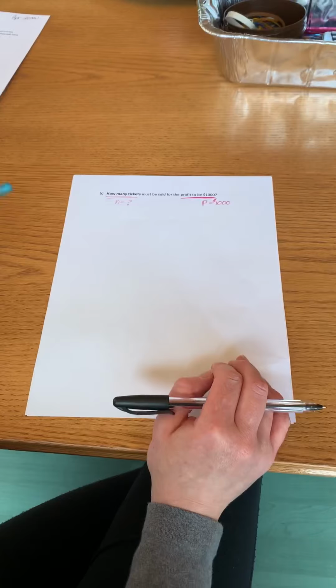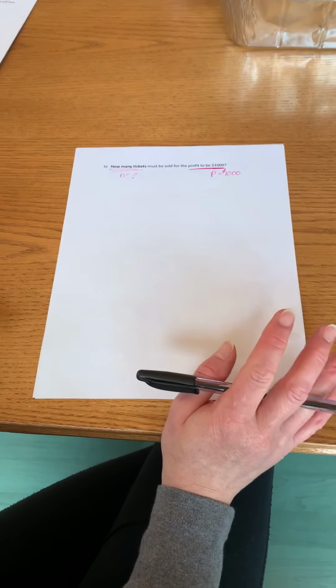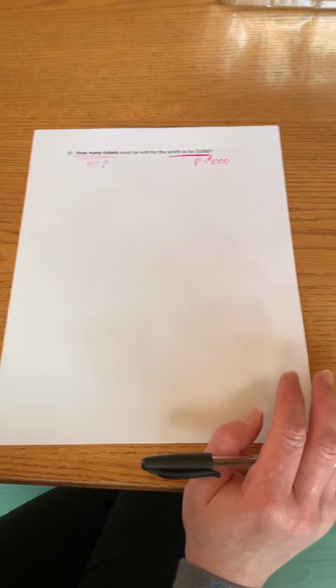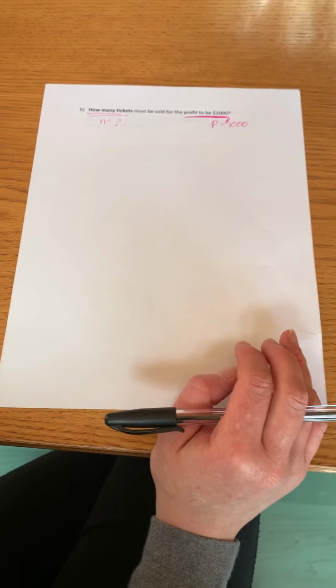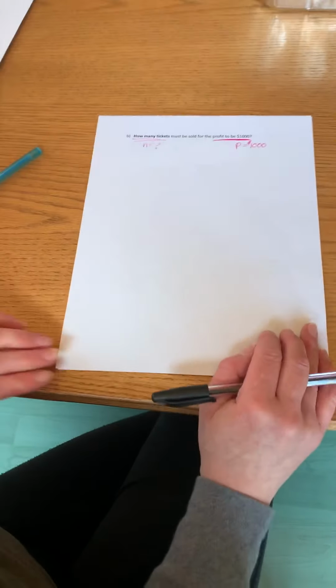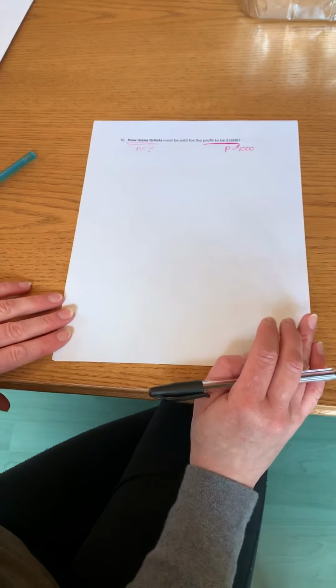There's two ways we could look at this. We could look at it from a math point of view, or we could look at it from a guess and test point of view. I'm going to do the math way first, and if you find that confusing, I'm going to show you another way you could answer this question.